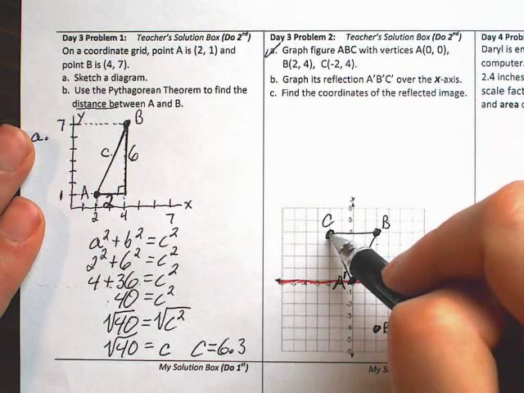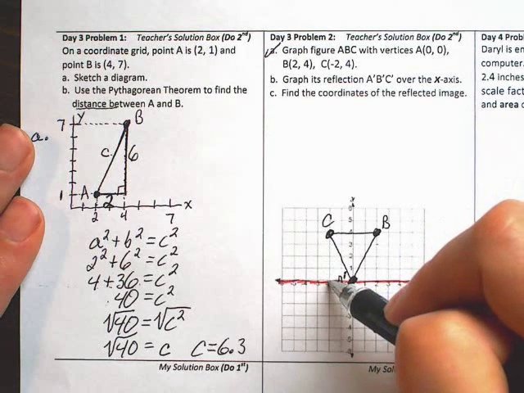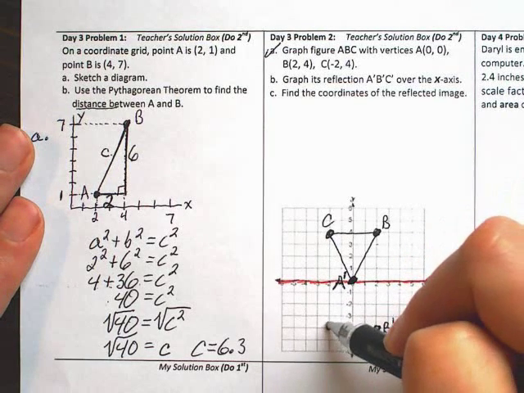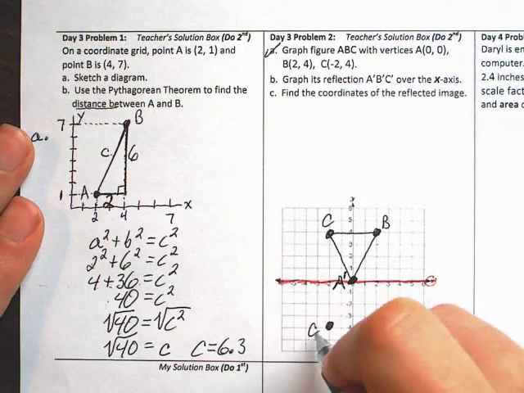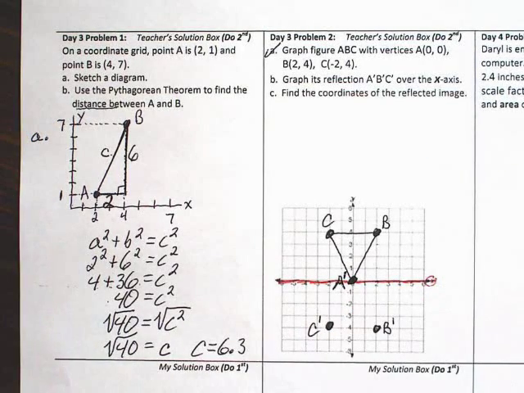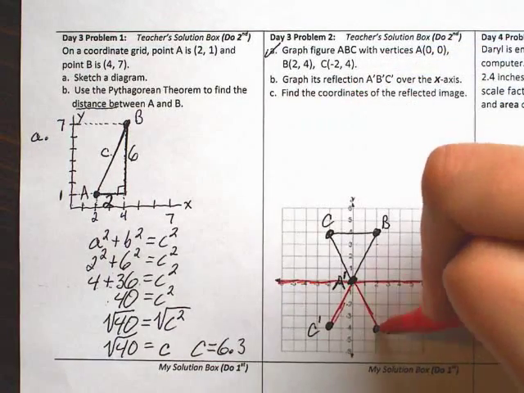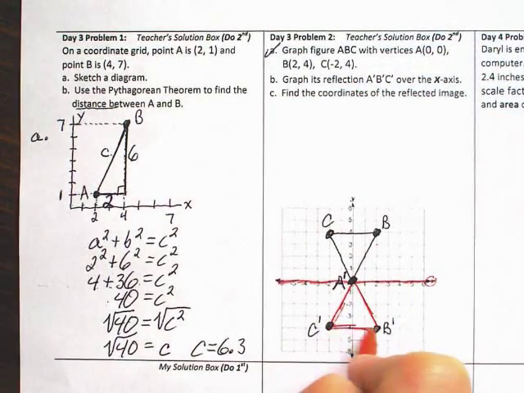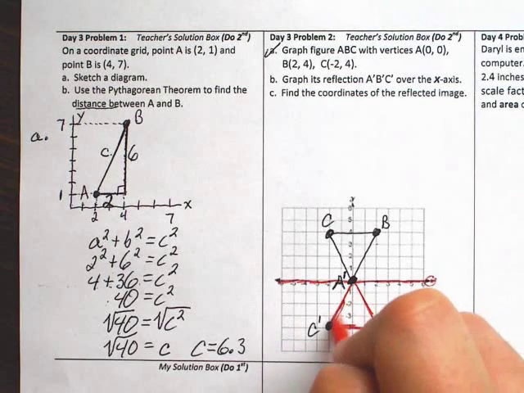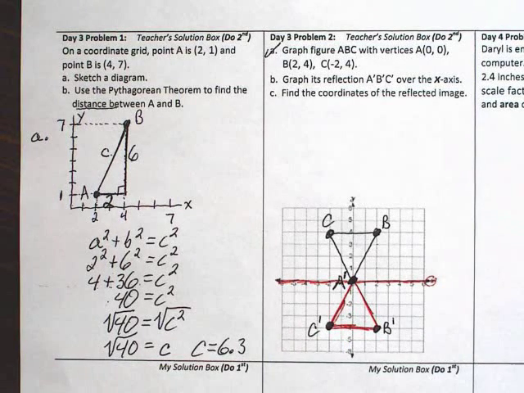Similarly for point C, its image will be below the red line. We can connect these 3 dots together and create our new triangle. This triangle is the mirror image of the original triangle in black ink.